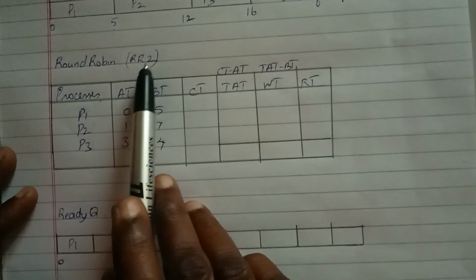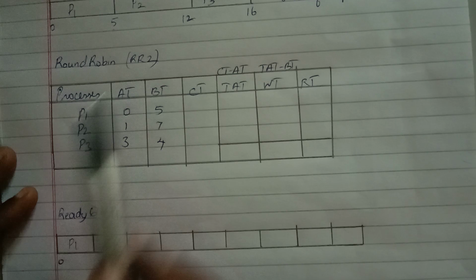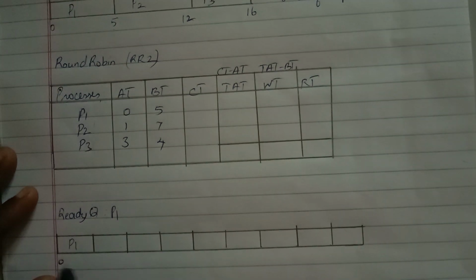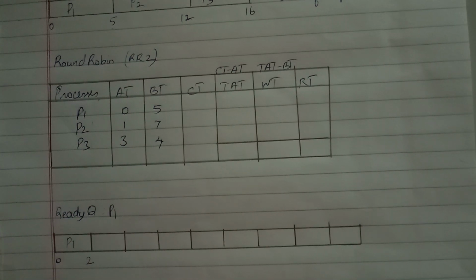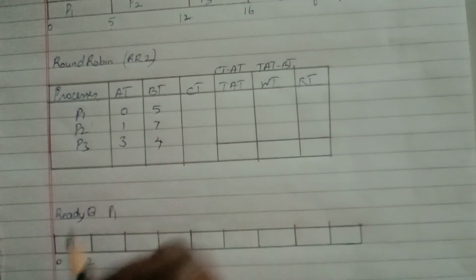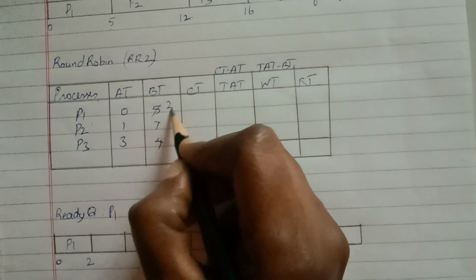Next, it continues for how long? The given RR2 means 2 time slots, so it performs for 2 time units. Here I replace the burst time. It has taken 2 time slots, so it will be 3.